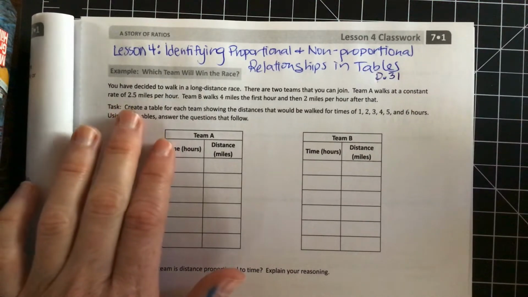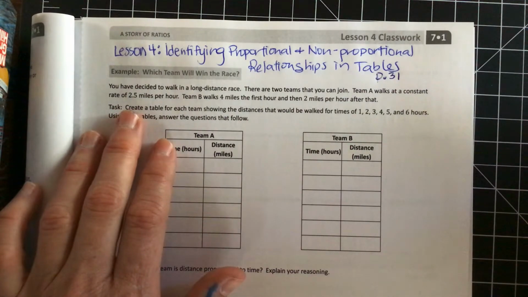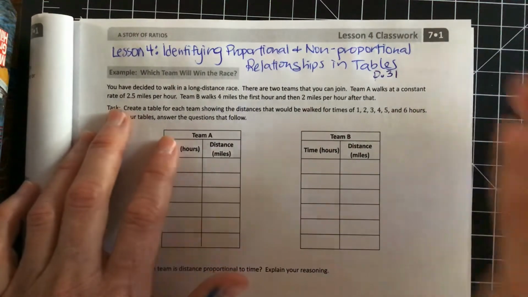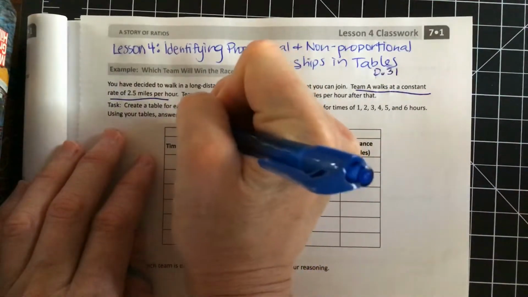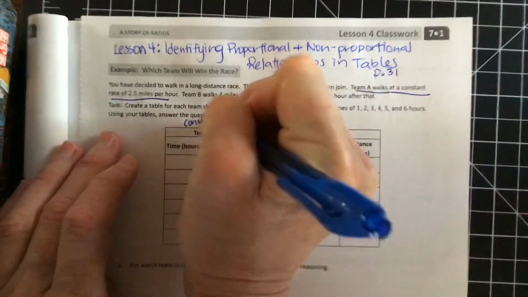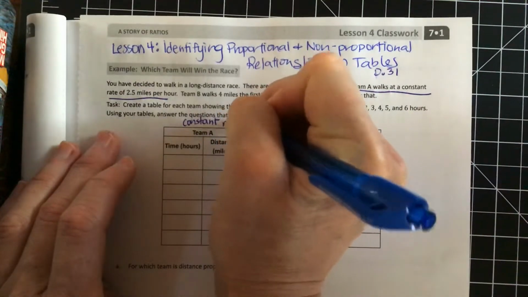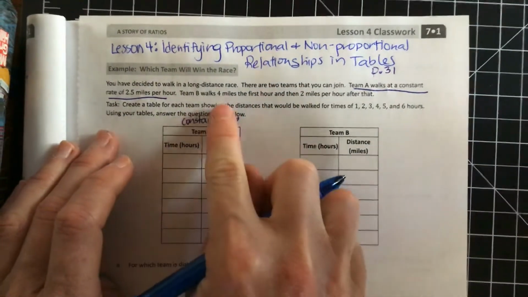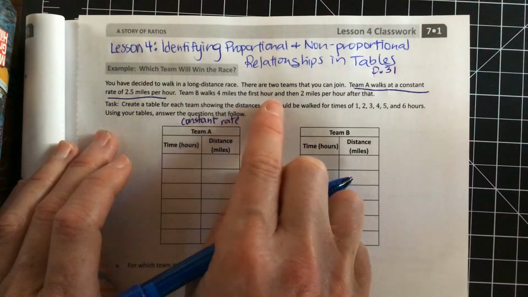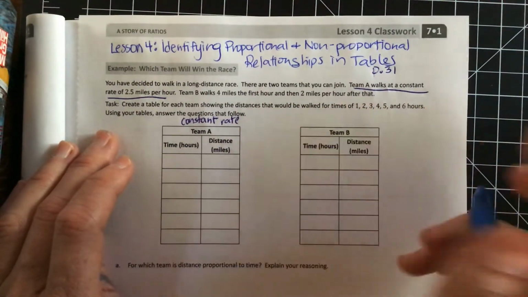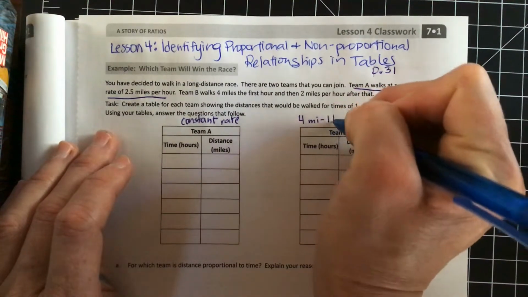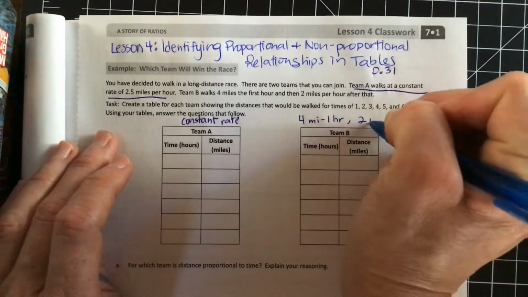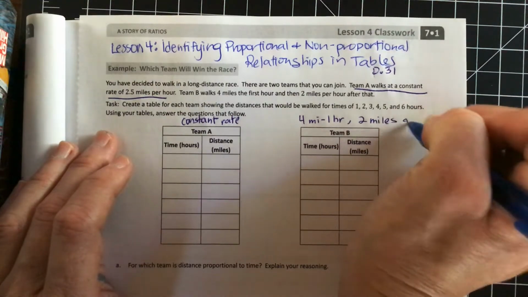So you have decided to walk in a long distance race. There are two teams that you can join. Team A walks at a constant rate. So that's very important. This one is constant rate. This one is going to be proportional then. Team B walks 4 miles the first hour and then 2 miles after that. So 4 miles for the first hour and then 2 miles each hour after that.